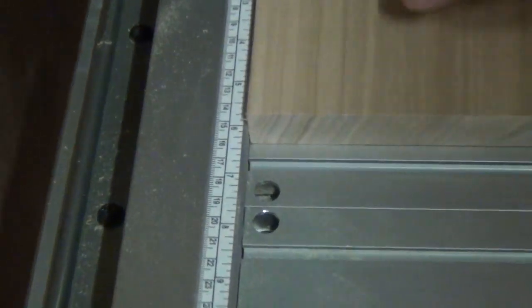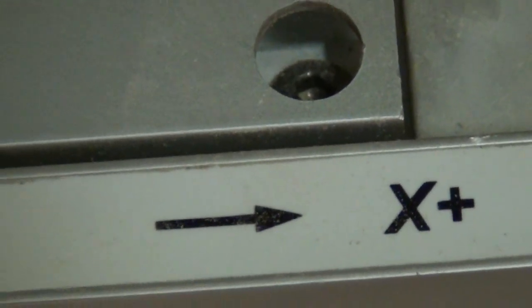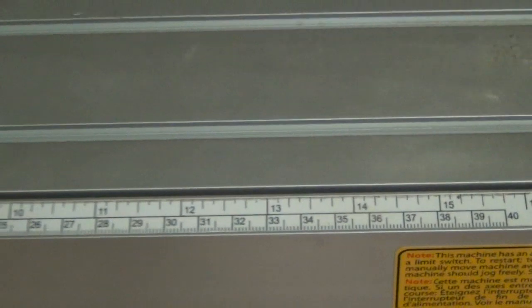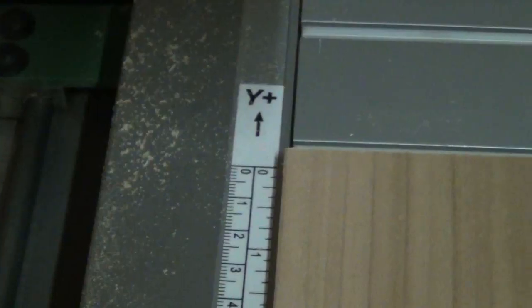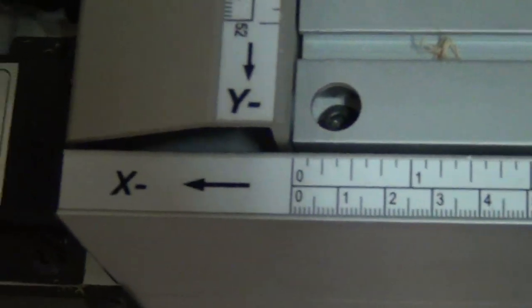As a side note to this, notice the Y plus, Y minus, X plus. So you have 3 axes or more on a CNC, depending on which CNC you buy. And so Y is this way, X is this way, and Z is your up-down movement.